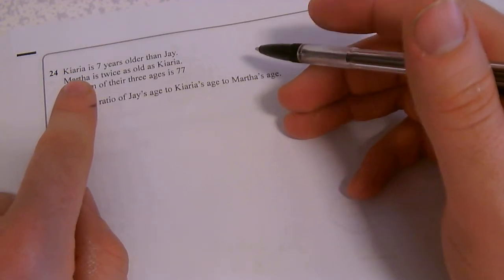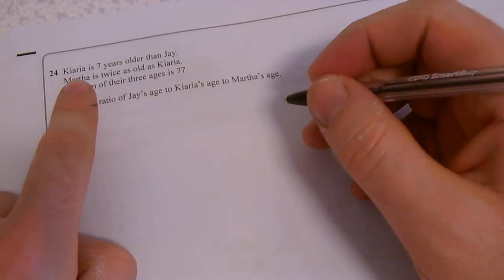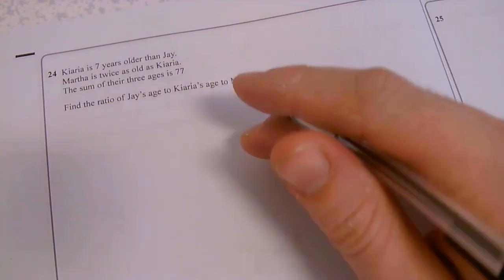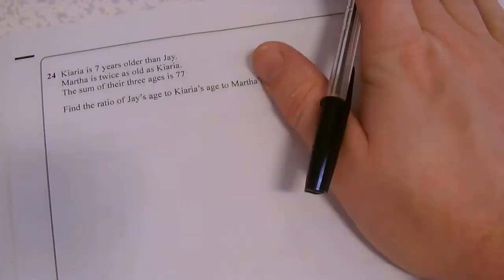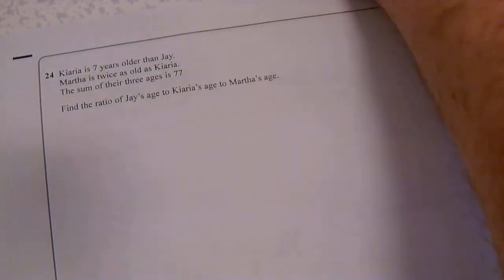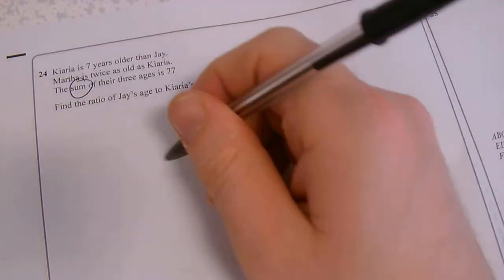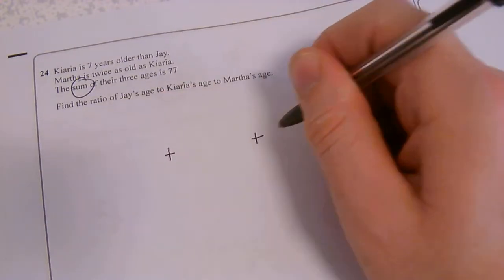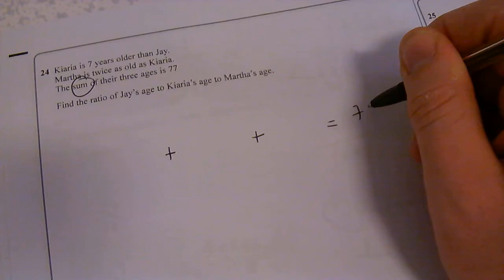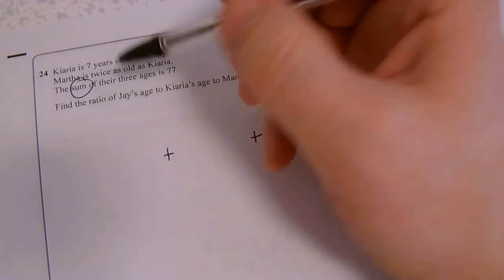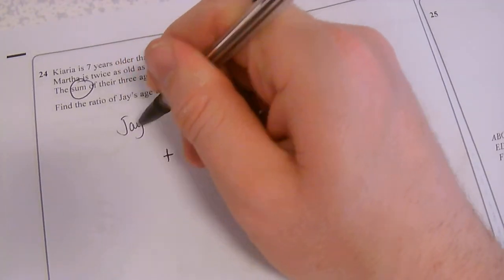We were discussing this name, Chiaria, who is 7 years older than Jay. Martha is twice as old as the other one, and the sum of their ages is 77. So when these 3 ages are added together, it'll equal 77. Okay, so it all starts with someone being older than Jay. So Jay we don't know.